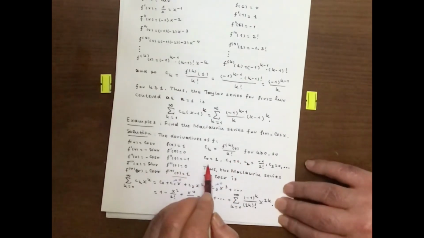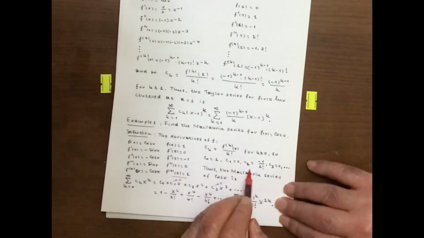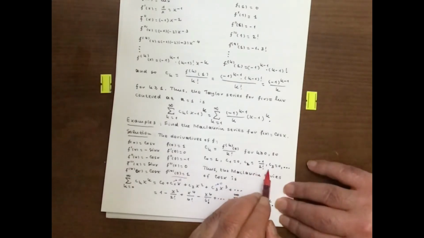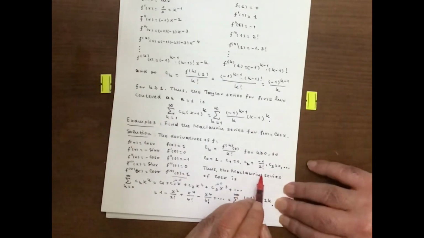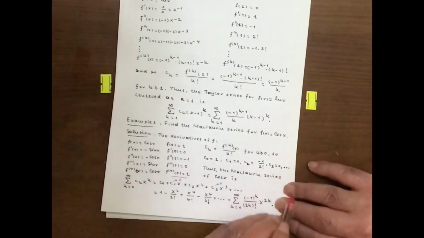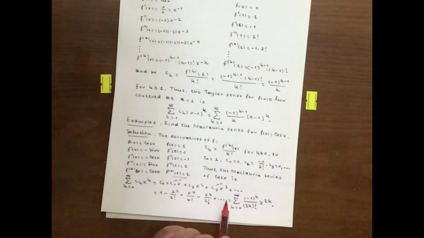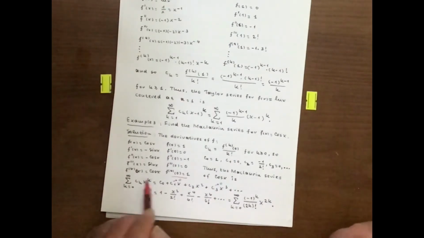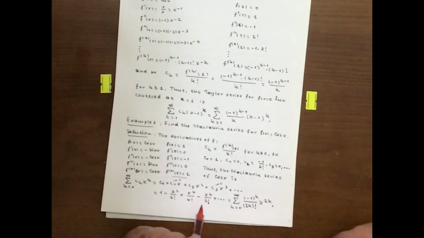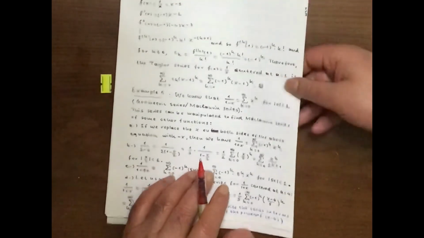Then c sub 0 is 1, c sub 1 is 0, c sub 2 is minus 1 over 2 factorial, c3 is 0, and so on. Therefore, the Maclaurin series of the function cosine of x is this infinite sum.